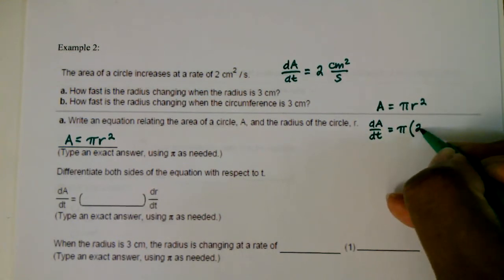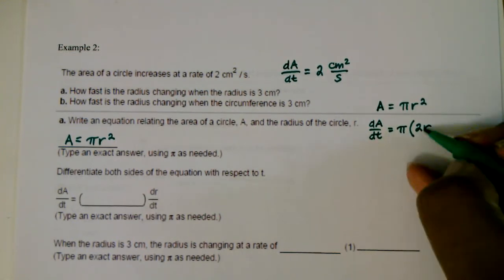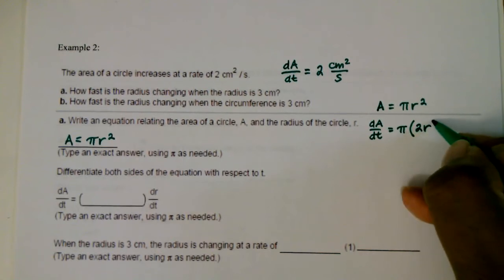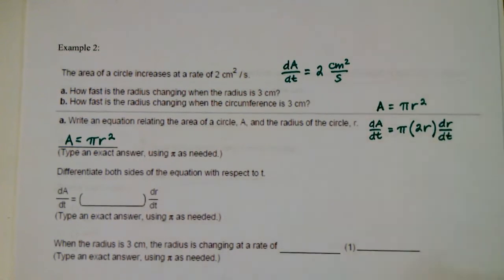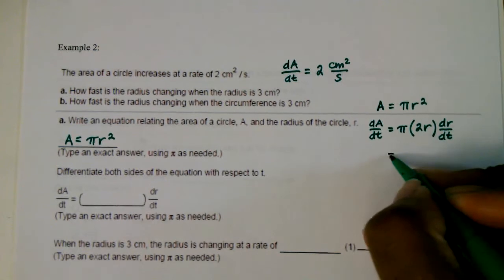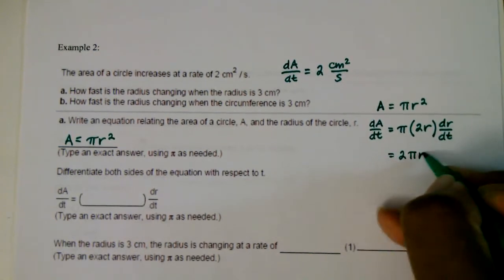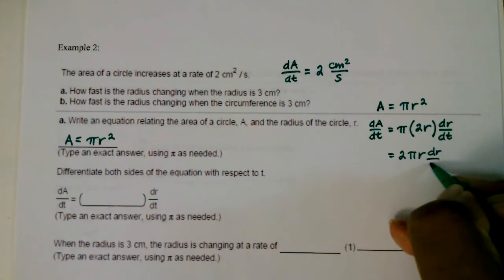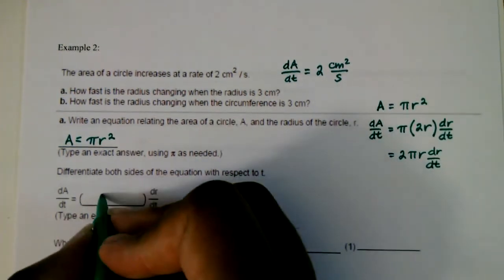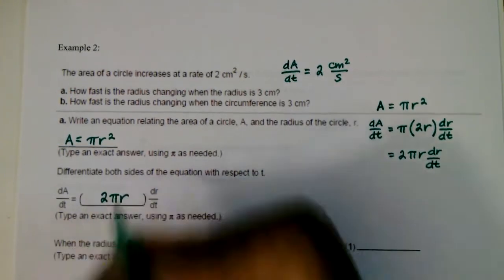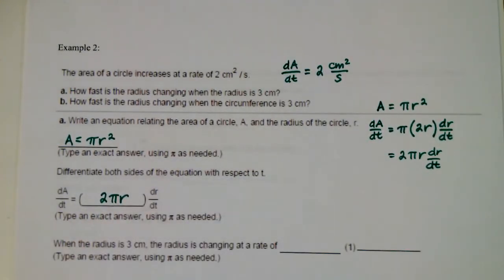We bring down the 2, copy the r over to the one that's out. So it'll be r to the first, or just r, multiplied by dr/dt. So this will be 2 pi r times dr/dt. So that's the answer for differentiating both sides of the equation with respect to time.